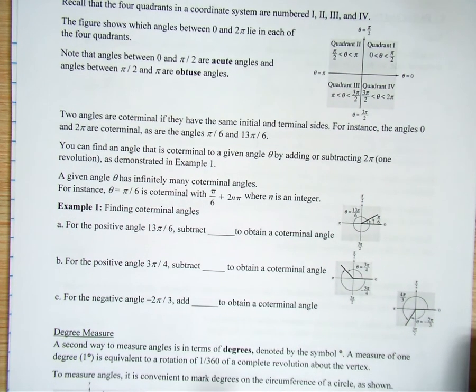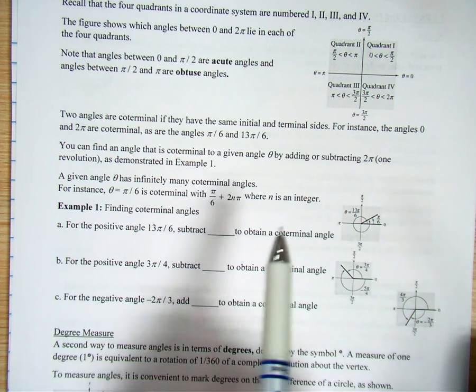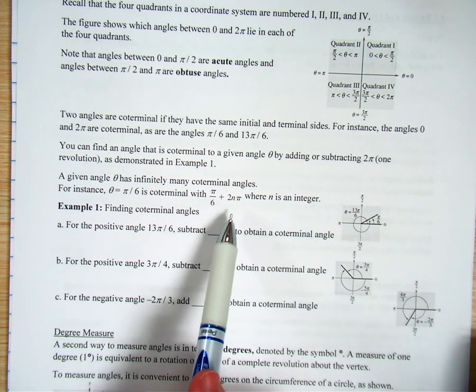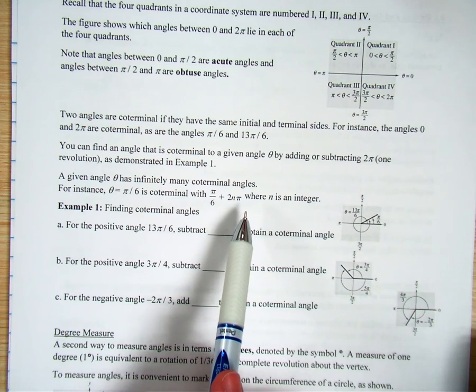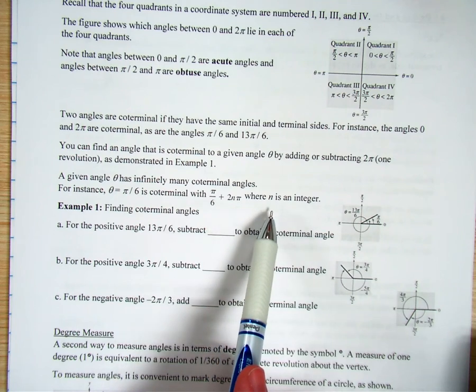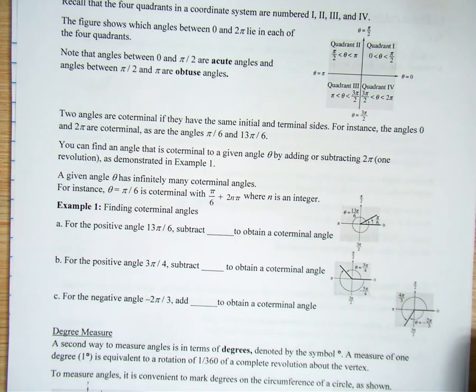Finding coterminal angles. Alright, took us a while, but here's our example. So, in degrees, you're probably used to just adding or subtracting 360, okay? With radians, we're going to be adding and subtracting integer values of 2 pi. It'd be about the same thing.